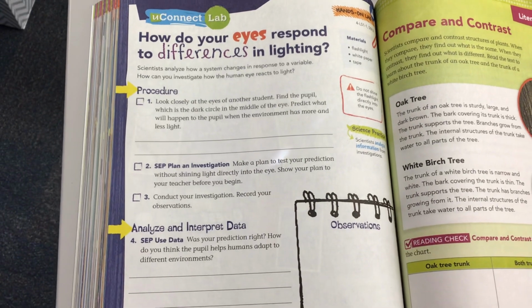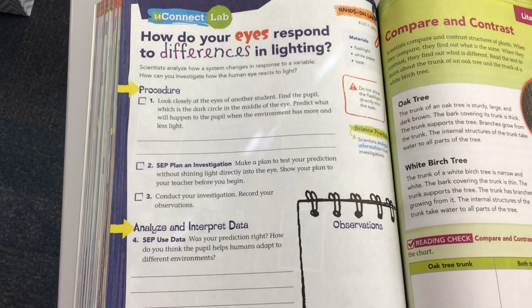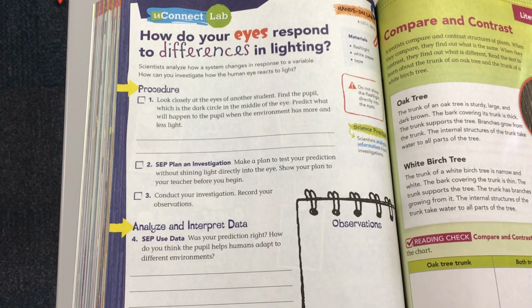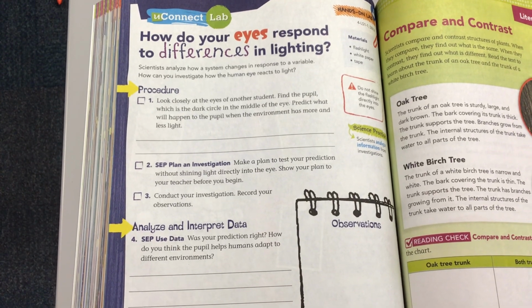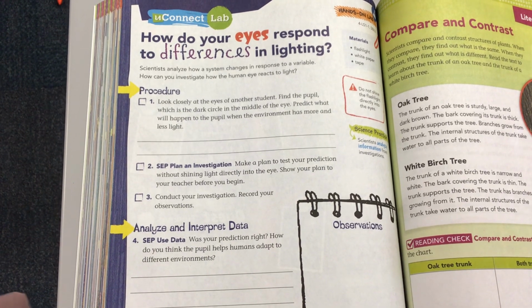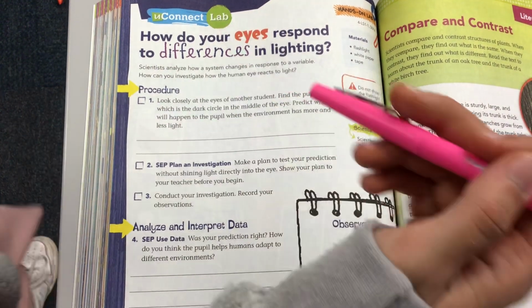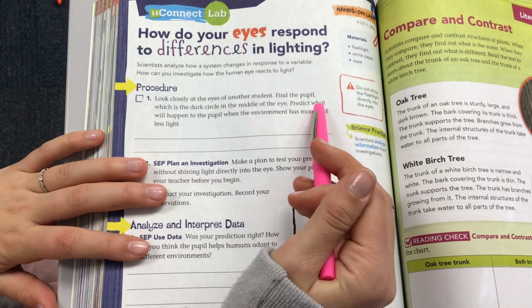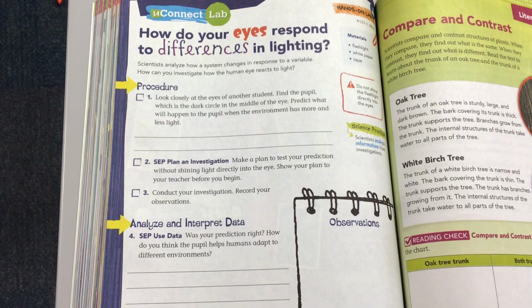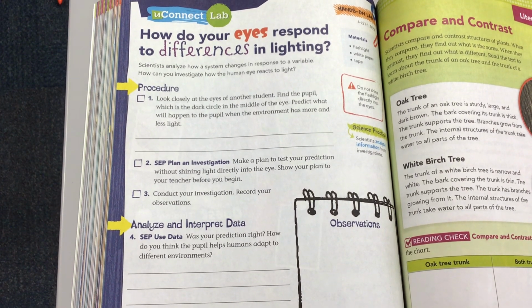So, how are we going to write our prediction? Okay, so you've looked at your neighbor's pupil. You know what it looks like. It's the dark black circle in the middle of your eye. So, after you do that, let's predict what will happen to the pupil when the environment has more and less light. Who wants to give me a prediction?